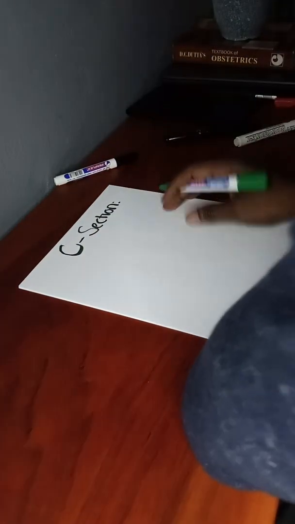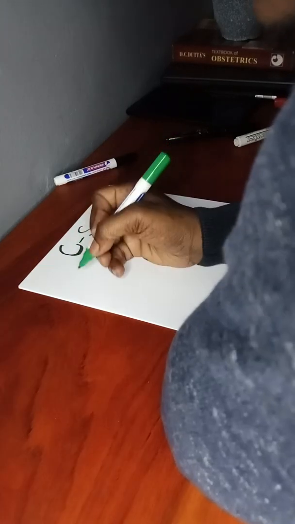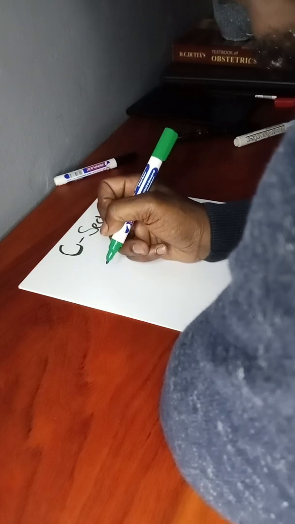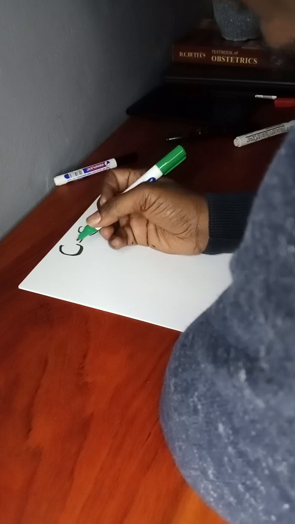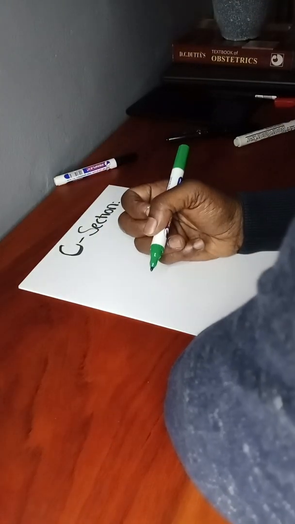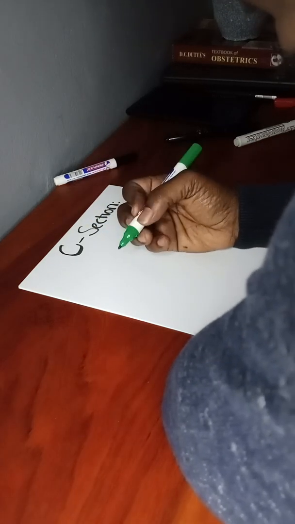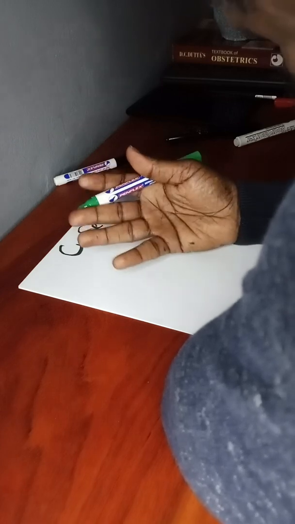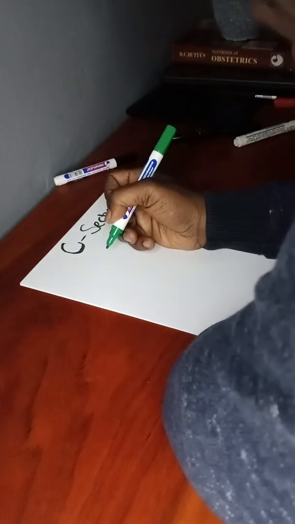Yes, so today we talk about cesarean section. A cesarean section is a surgical procedure that is used to extract a fetus from the mother's uterus or abdomen. So we cut through the abdominal wall and get to the uterus and open the uterus and extract the baby from the uterus. So that's what a C-section is.